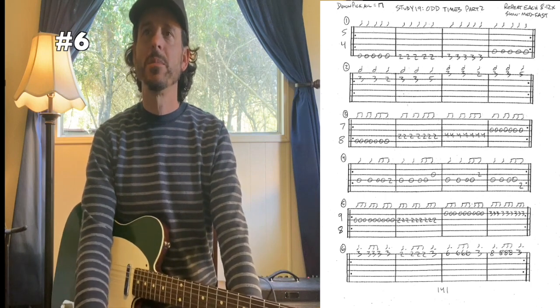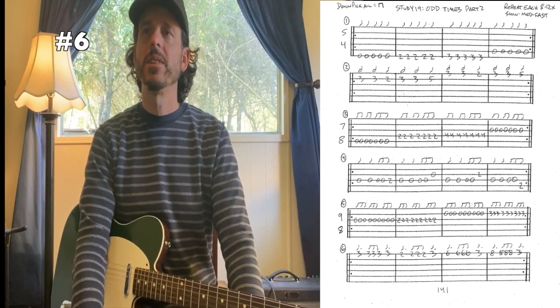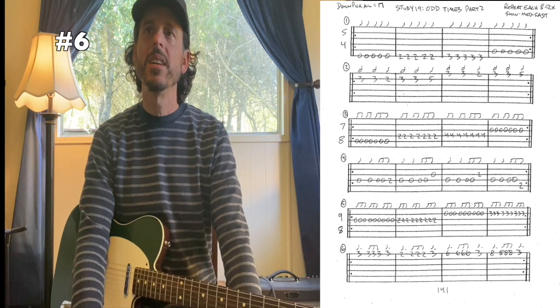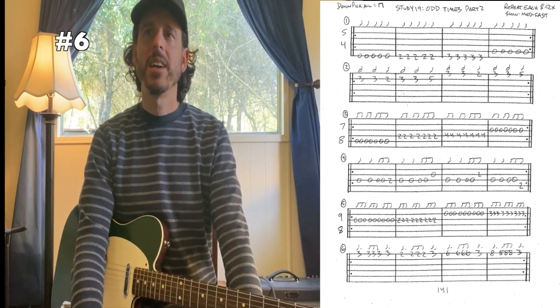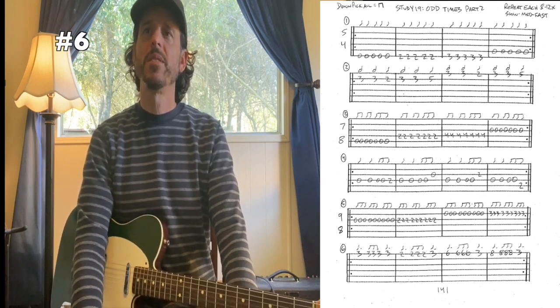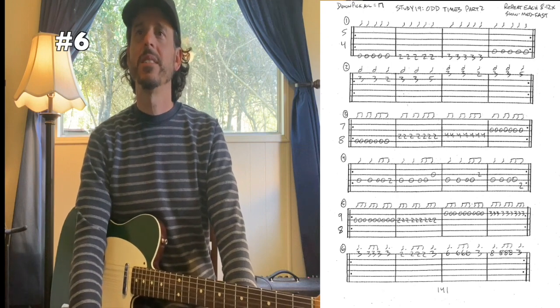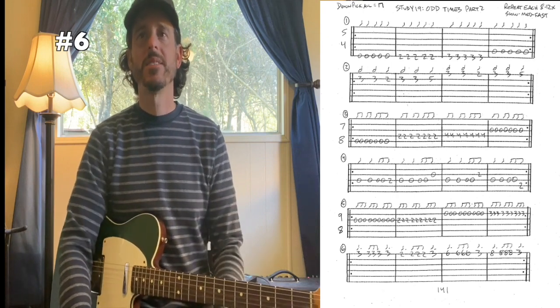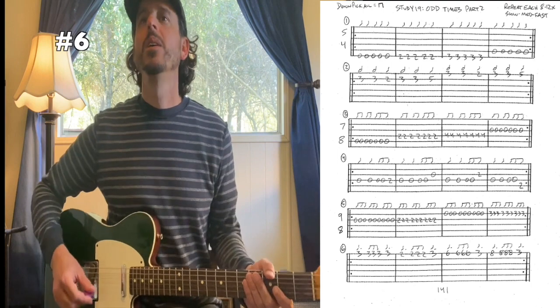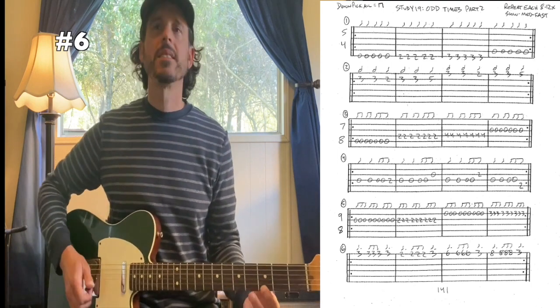Still on the 1st string for bar 3, we'll have our 6th fret for the first 4 notes, and then we'll hit the 3rd fret for the last one. And then on bar 4, we'll have our 8th fret for the first 4 notes, and then the 3rd fret for our last note. So always going to our 3rd fret for the last note. Here comes number 6.